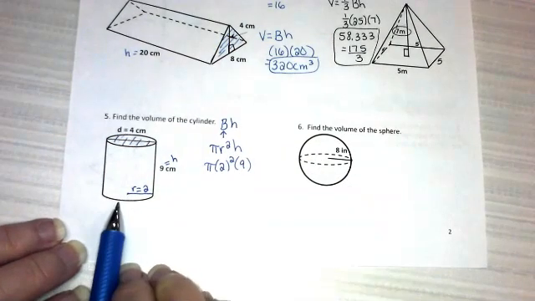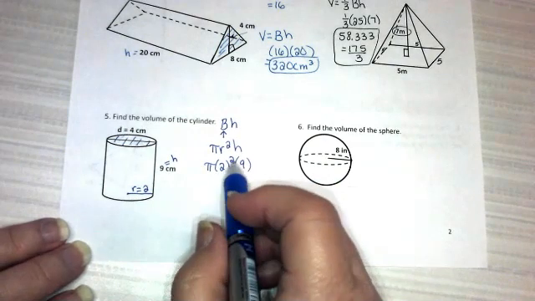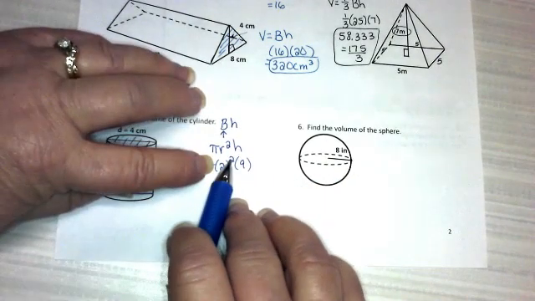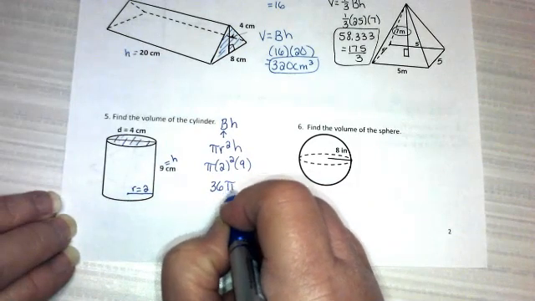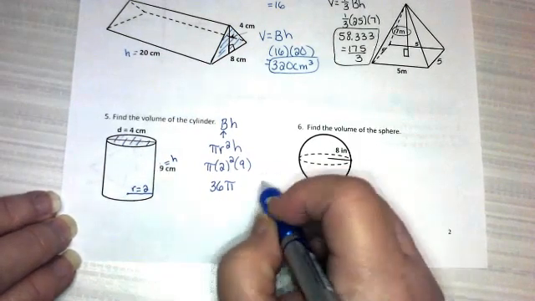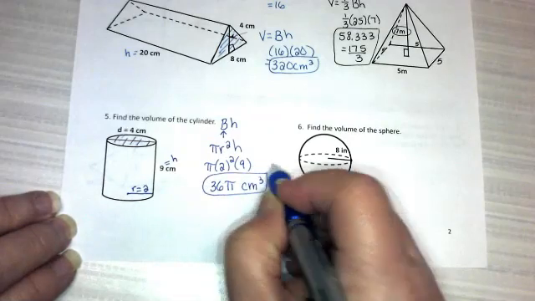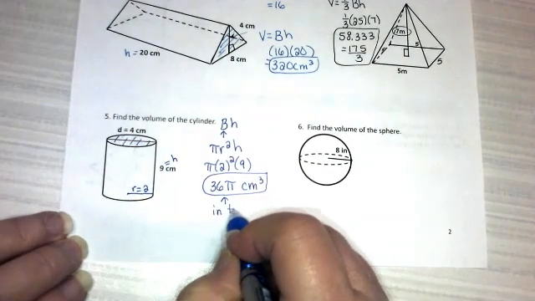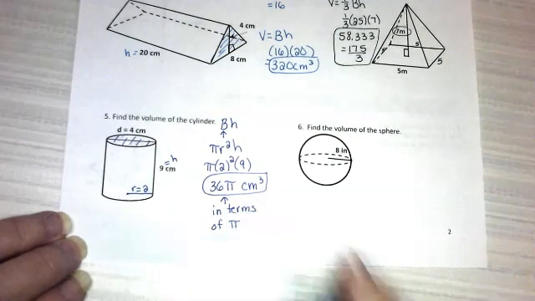Now with circle bases, with a cylinder, a sphere, and a cone, we're probably going to leave them in terms of pi. So in other words, in your calculator, you can do 2 squared times 9, which is 36, and then we're just going to call it 36 pi cubic centimeters. So if you see the directions that say in terms of pi, that's what that means. It means don't put the pi in the calculator, just stick it on at the end.